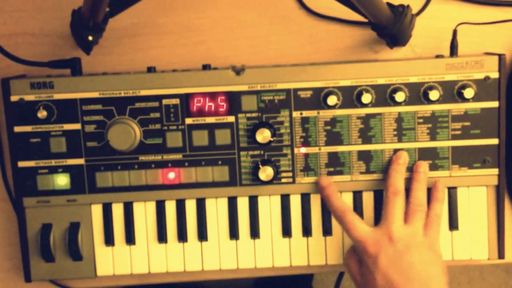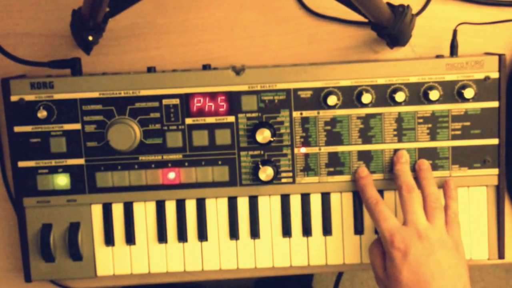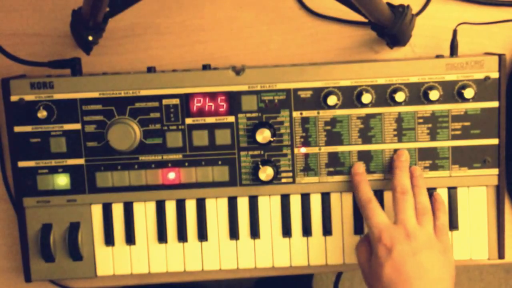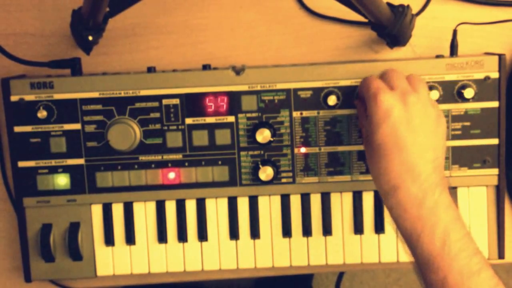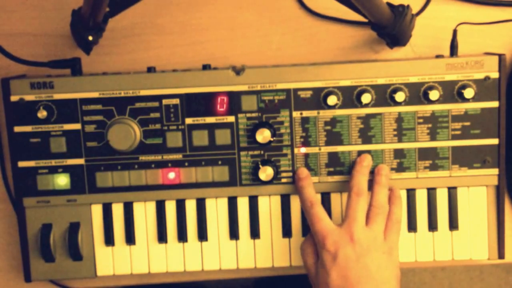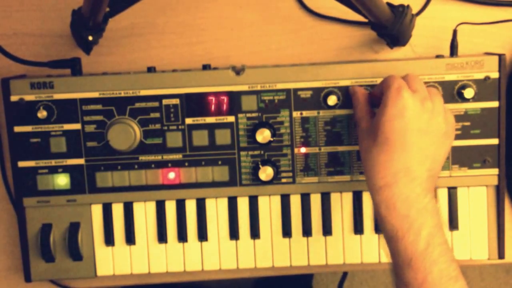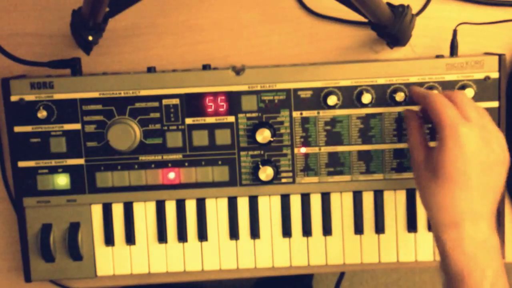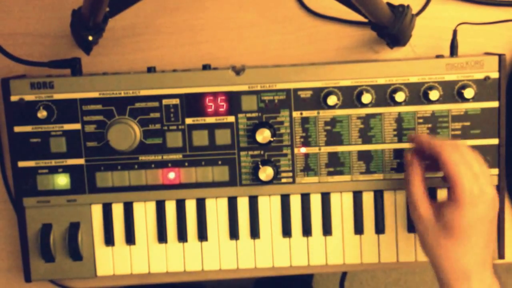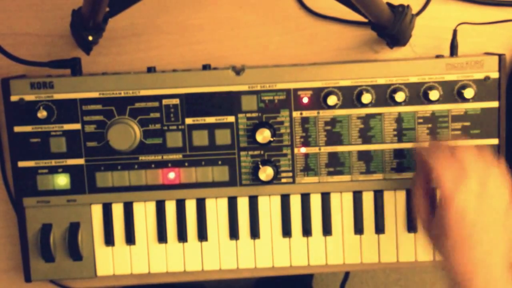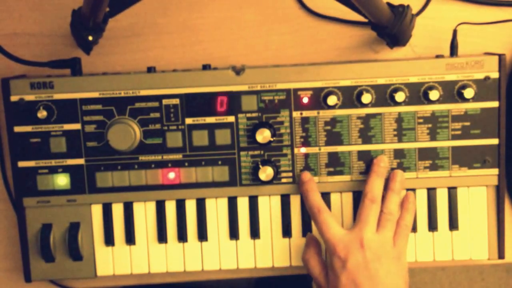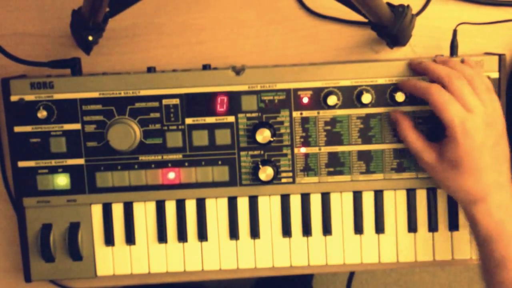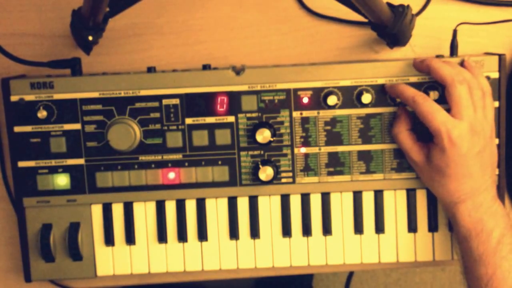The second knob defines the LFO speed. So the mod effects has its own LFO. So the speed of the effect of the modulation, since all of these modulate the sound in one way or another. And then the third knob basically just defines the depth.